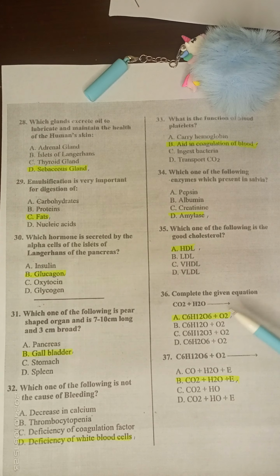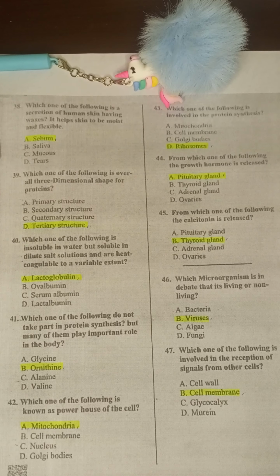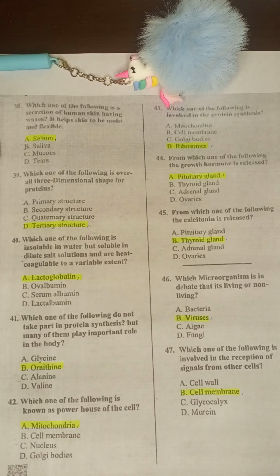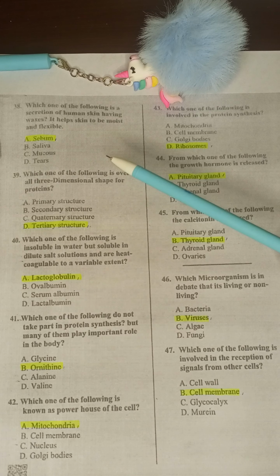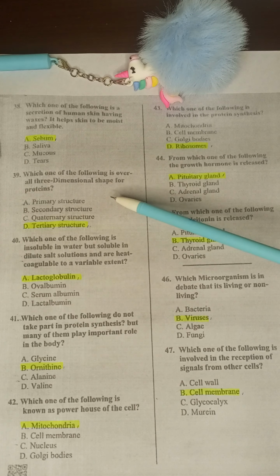Complete the given equation. कार्बन डाइऑक्साइड प्लस वाटर इनटू क्या बनेगा? ग्लूकोज प्लस ऑक्सीजन. और ग्लूकोज प्लस ऑक्सीजन किस में कन्वर्ट हो जाते हैं? कार्बन डाइऑक्साइड, वाटर प्लस एनर्जी. Which one of the following is a secretion of human skin having waxes? It helps skin to be moist and flexible. It is sebum. Which one of the following is overall three-dimensional shape for proteins?